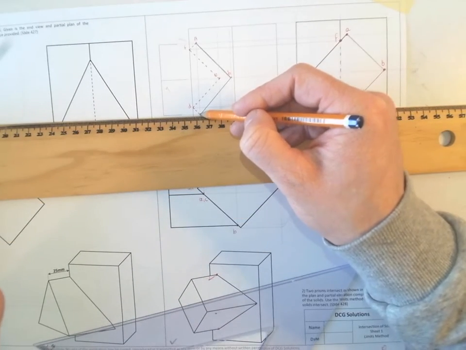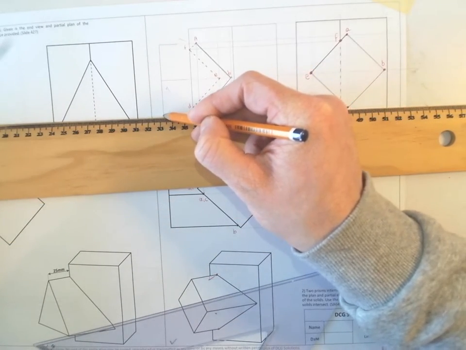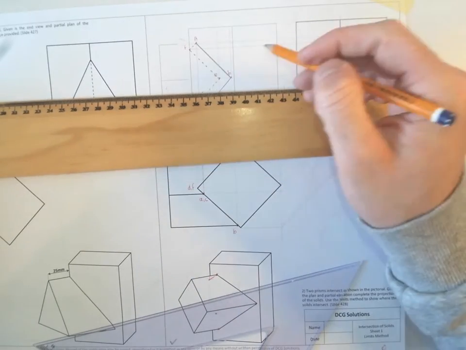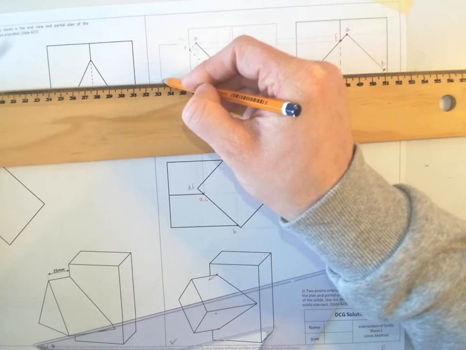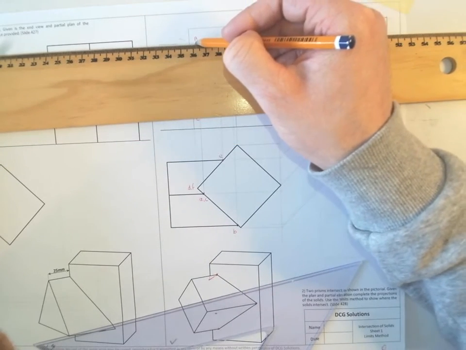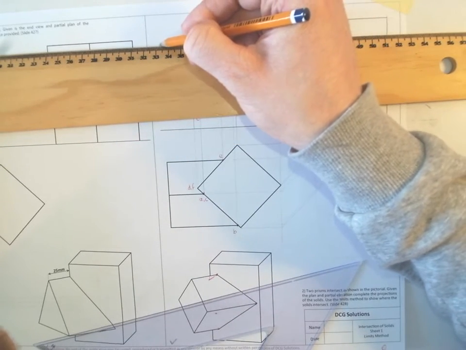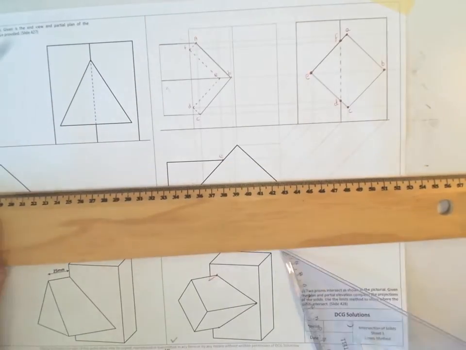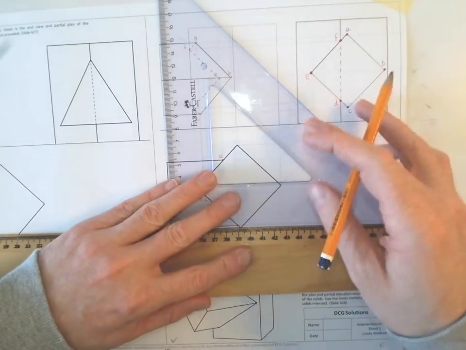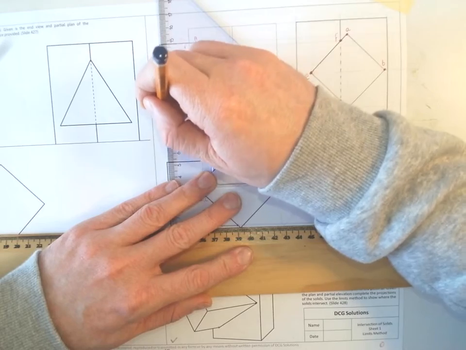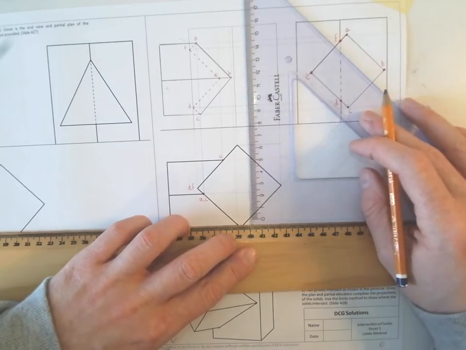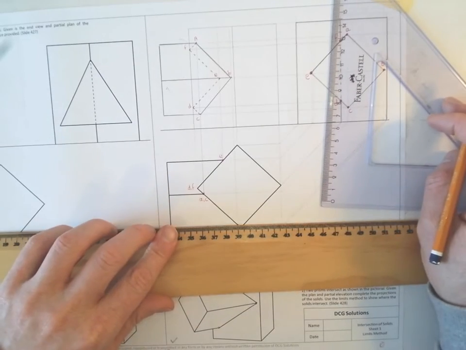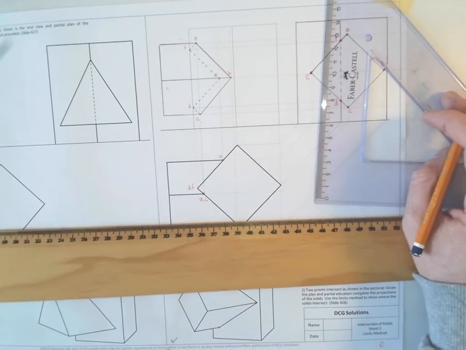So we can finish it off. That will join out here. B will go heavy in as far as here. Heavy in as far as A. Now we're going to heavy in the other object.